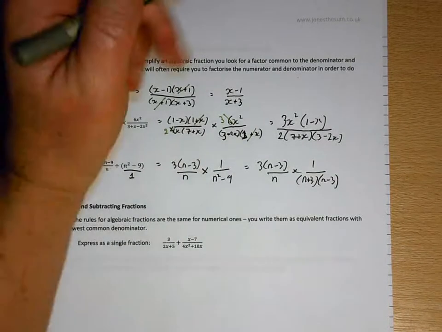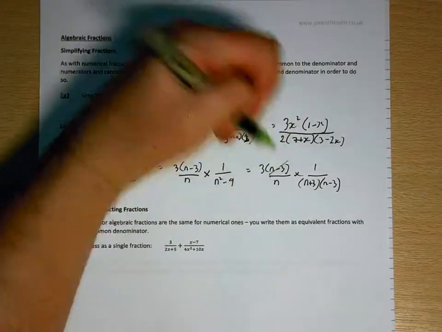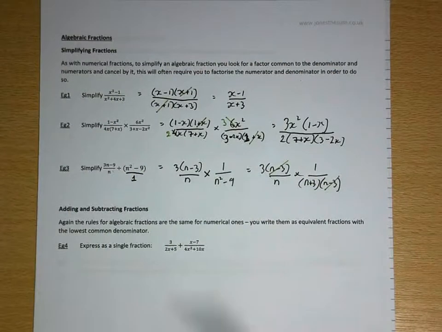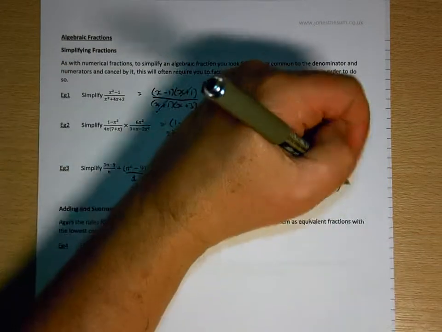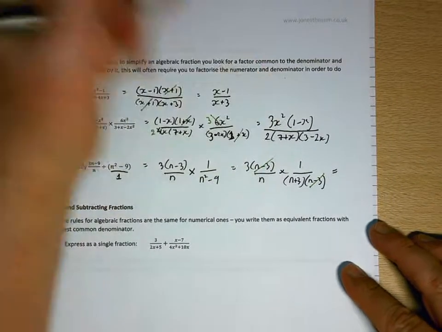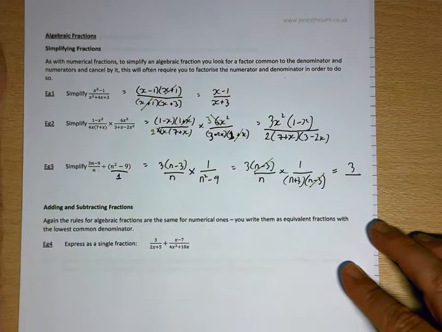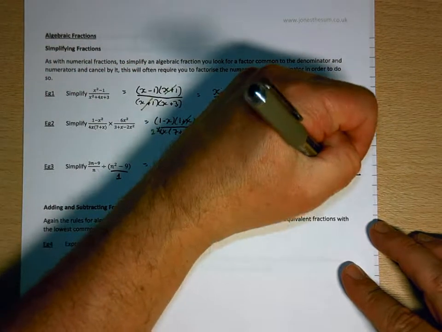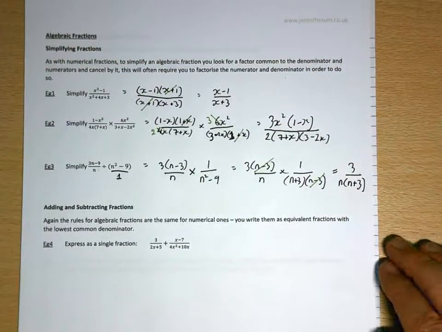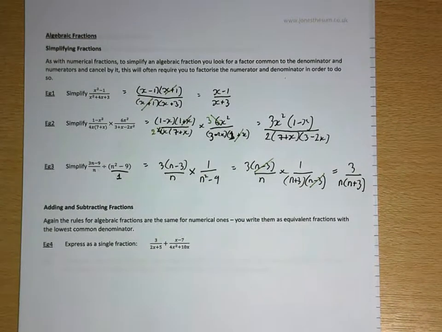Okay, then we can go and cancel our common factors, which in this case is n minus 3, leaving us on top 3 times 1 is 3, and denominator n bracket n plus 3. Job done. So multiplying and dividing algebraic fractions, you're looking for common factors to divide throughout by.